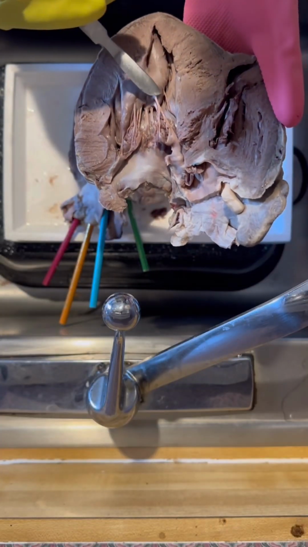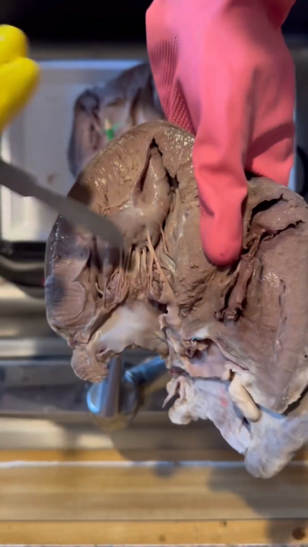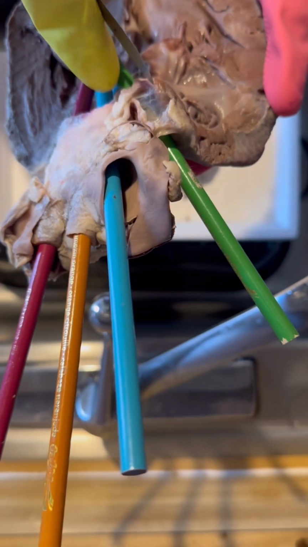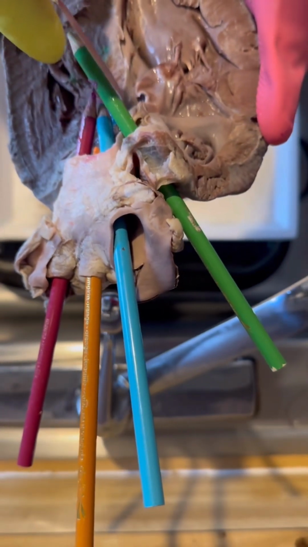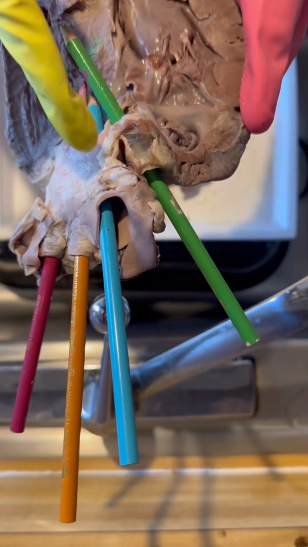This is the papillary muscle, a structure inside the ventricles that connects to the heart valves via the chordae tendineae. This is the right and left pulmonary artery, the blood vessels that carry the deoxygenated blood from the right ventricle to the lungs.